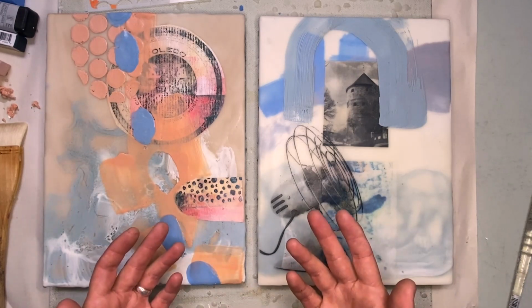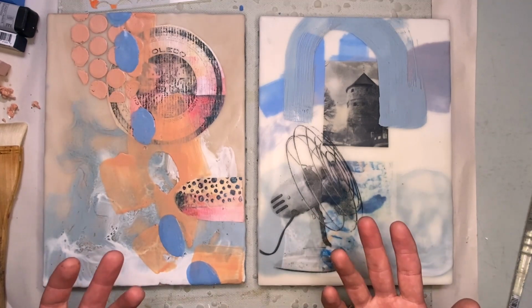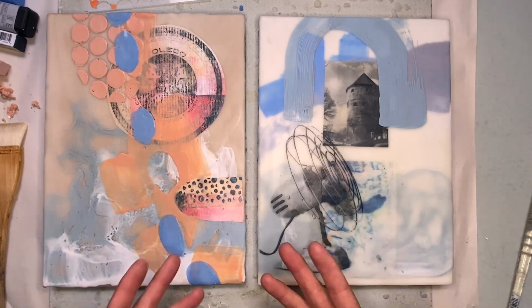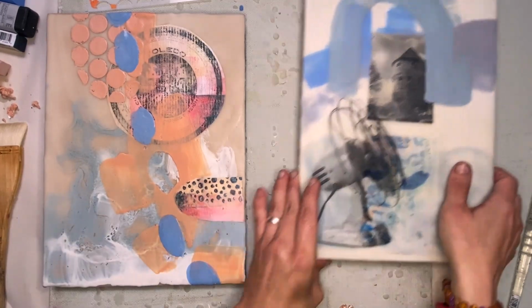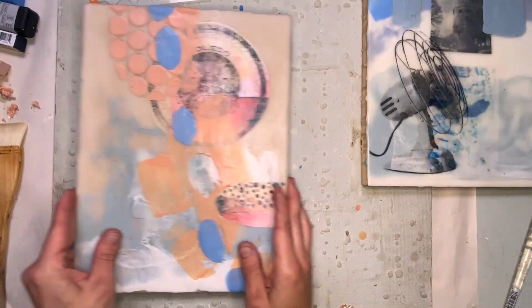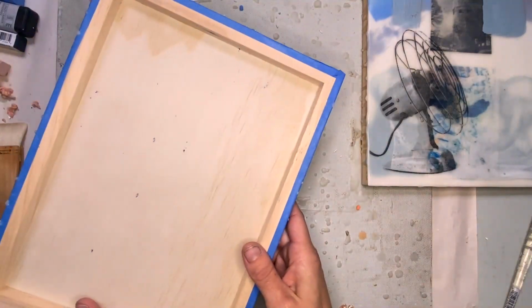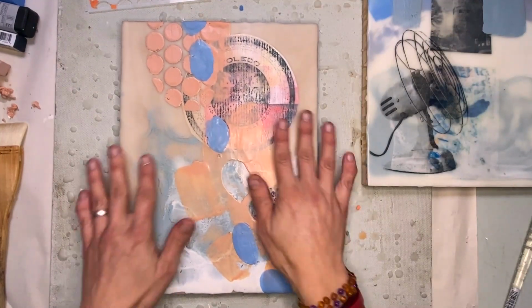Because the way that I work, I don't usually have a real clear idea of how I want a piece to wind up. For instance, we'll take this one first. I started out just with a bare wood panel, and I put a layer of encaustic down, and then I started to add some color.